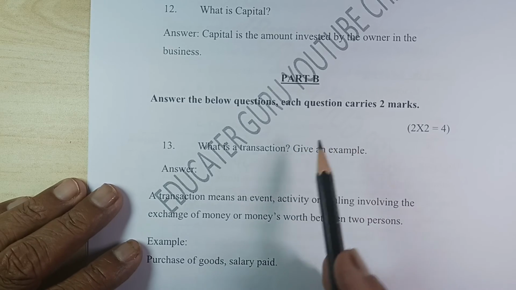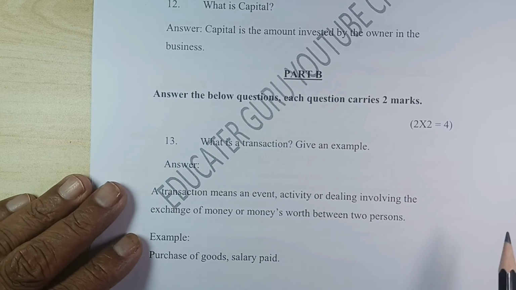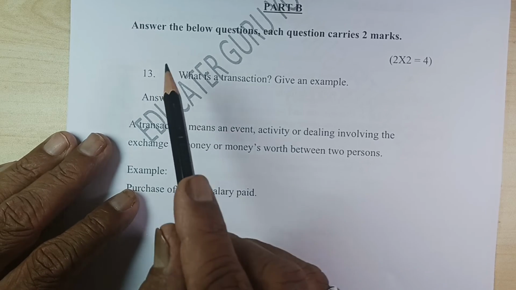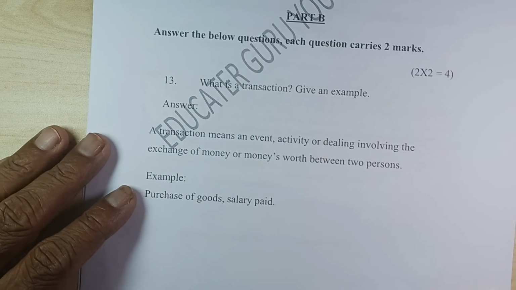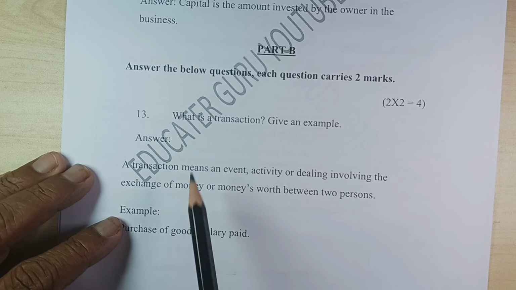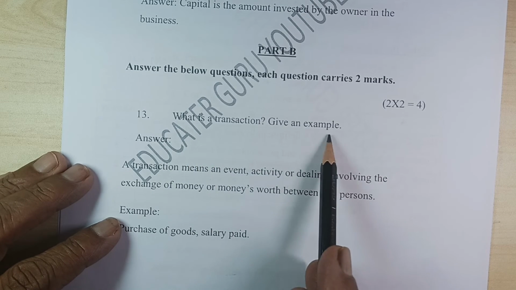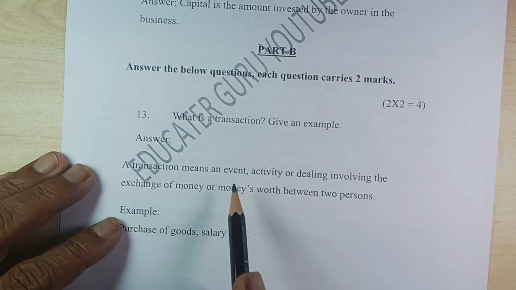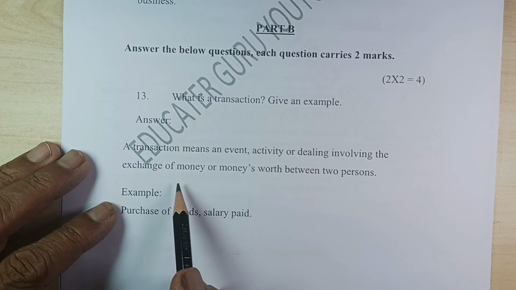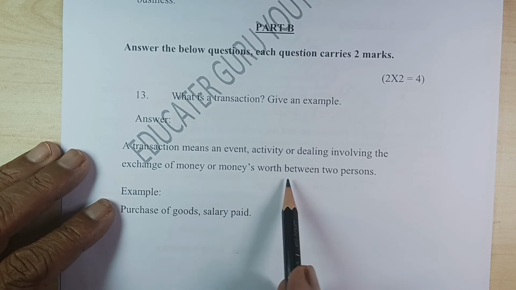Next, part B. All these things were part A. Now part B. Answer the below questions. Each question carries 2 marks. What is a transaction? Give an example. A transaction means an event, activity or dealing involving the exchange of money or money's worth between the two persons.